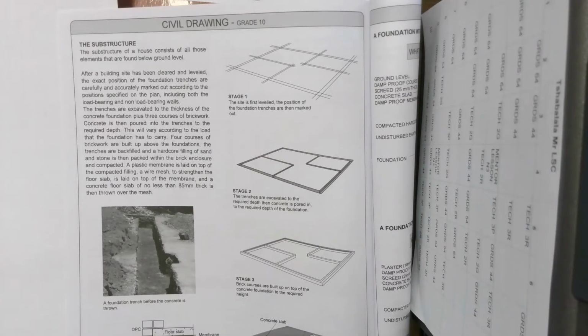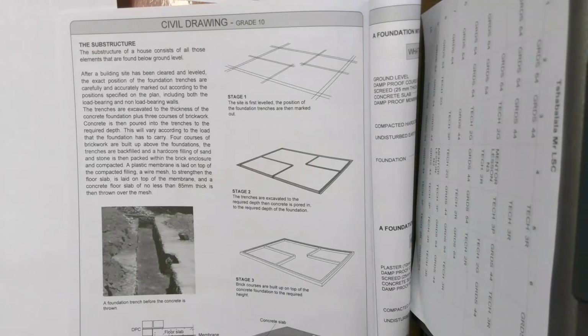Right. After a building site has been cleared and leveled, of course, before you build, you need to buy a site. After that has been done, the building site must now be leveled. Then you must know the position of where you want to place your house. Therefore, the foundation trenches are carefully and accurately marked out according to the position specified on the plan. Therefore, you have now to get somebody who's going to draw a plan for you, all right? After that, of course, you level your site.